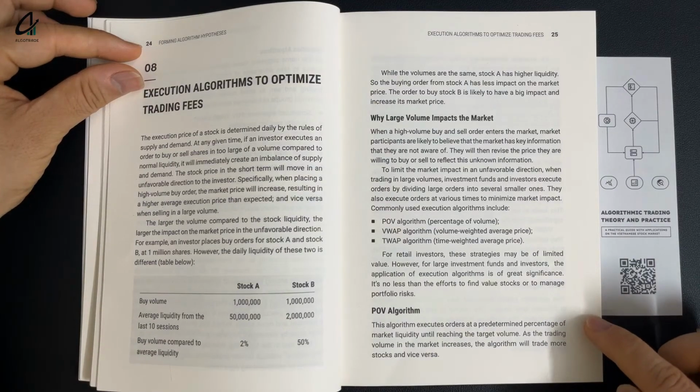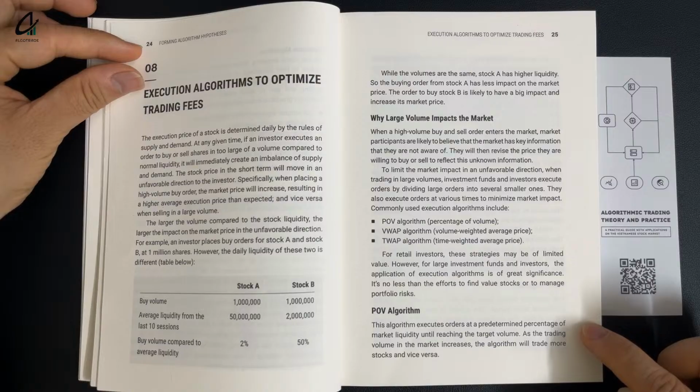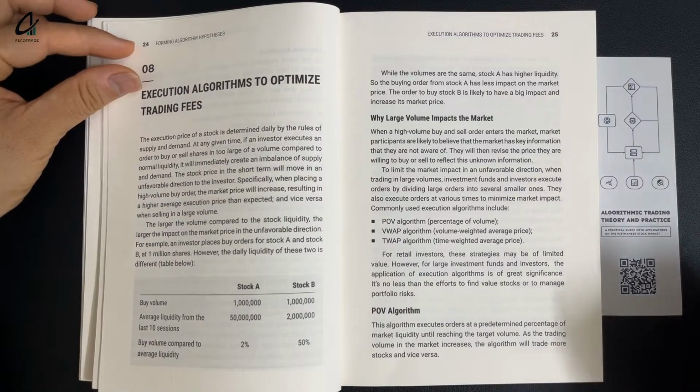So let's talk about the first one, which is the POV algorithm, the percentage of volume algorithm. This algorithm executes orders at a predetermined percentage of the market liquidity until reaching the target volume. As the trading volume in the market increases, the algorithm will trade more stocks and vice versa.